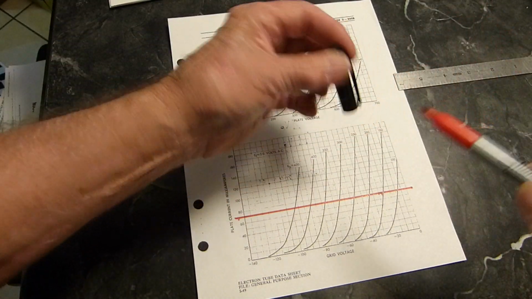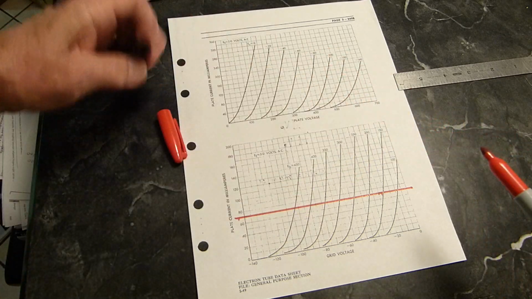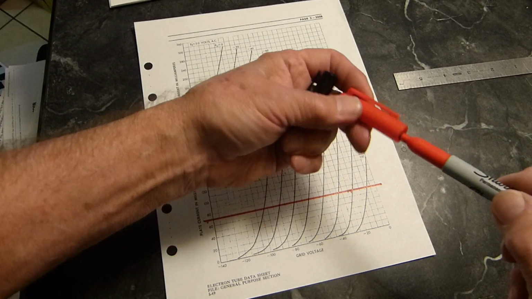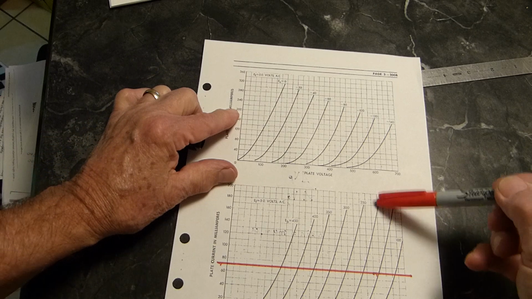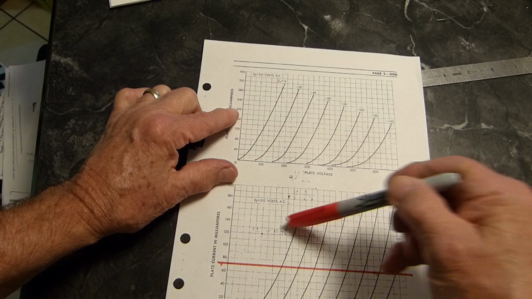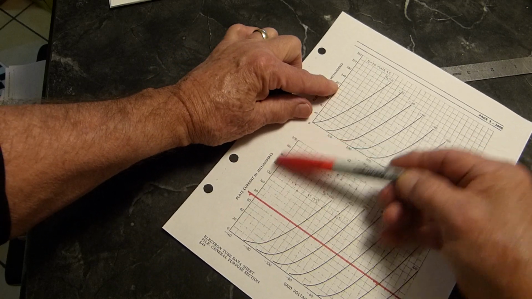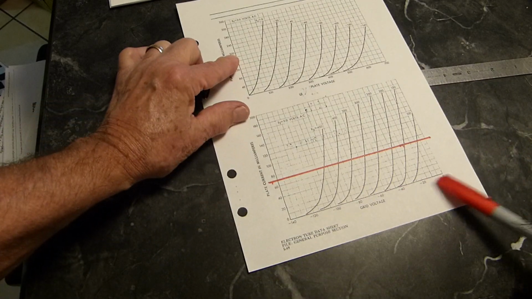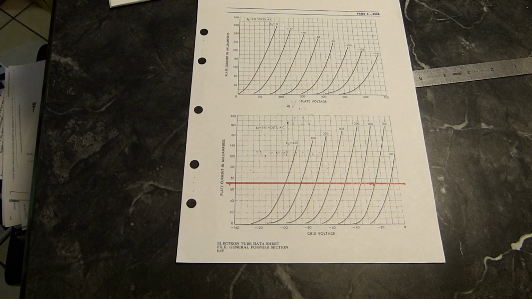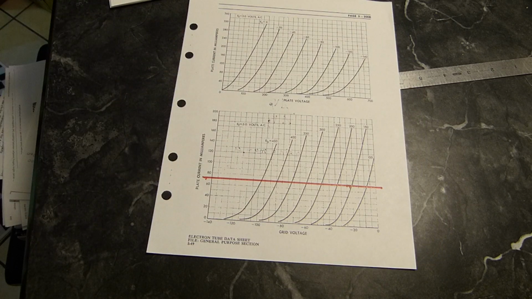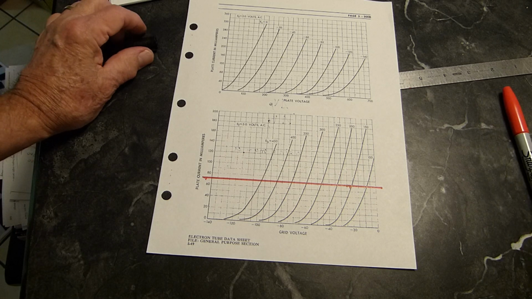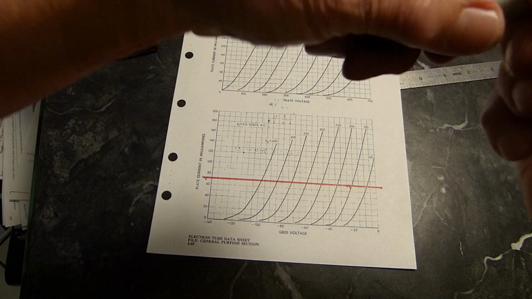Now we remember we want to know the ratio of the change in plate voltage. This is the plate voltage. This is the plate current, and this is the grid voltage or bias. We want to know what the change in grid voltage is, and then we want to know what the change in plate voltage is.